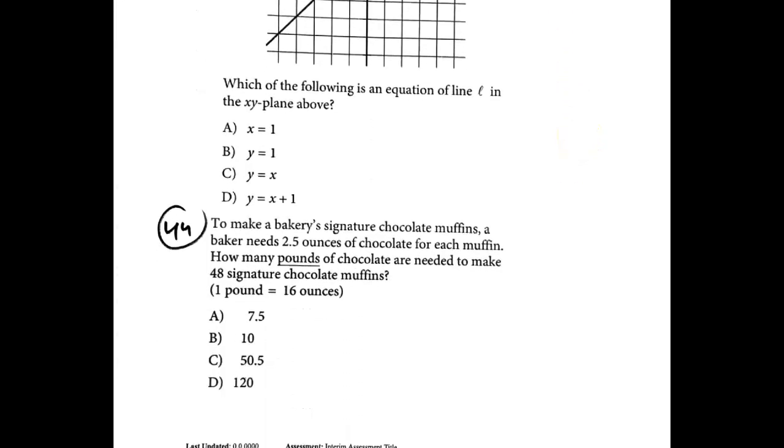44. To make a baker's signature chocolate muffins, a baker needs 2 5/10 ounces of chocolate for each muffin. How many pounds of chocolate are needed to make 48 signature chocolate muffins? 1 pound equals 16 ounces. A, 7 5/10. B, 10. C, 50 5/10. D, 120.